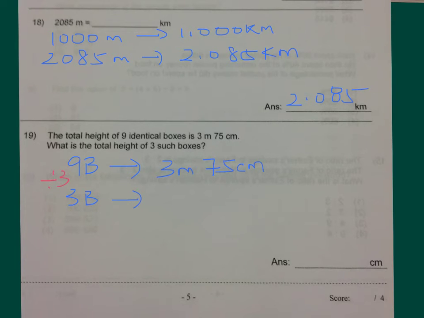So 3 divided by 3 is 1 meter. 75 divided by 3 is 25 cm. We know that 1 meter is actually 100 centimeter. So it will be 100 plus 25 equals to 125. So question 19, answer is 125.